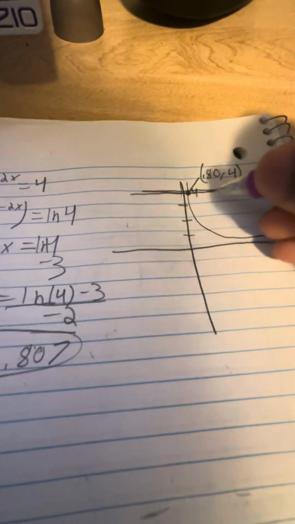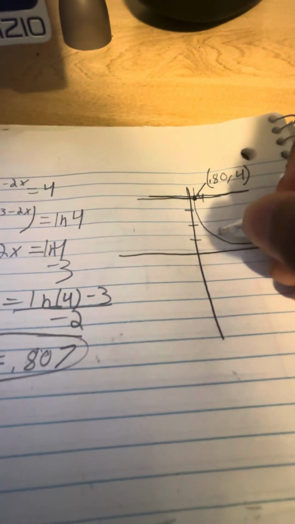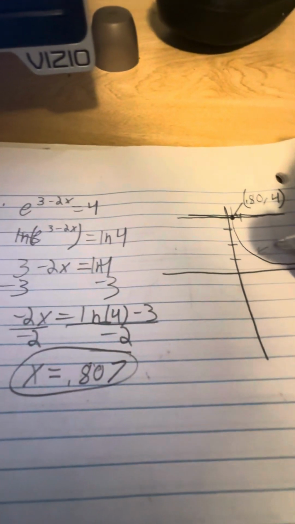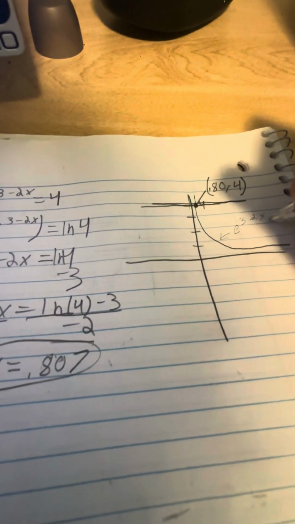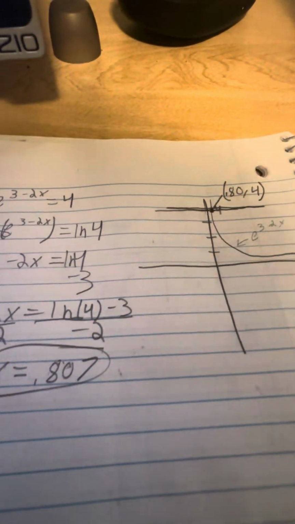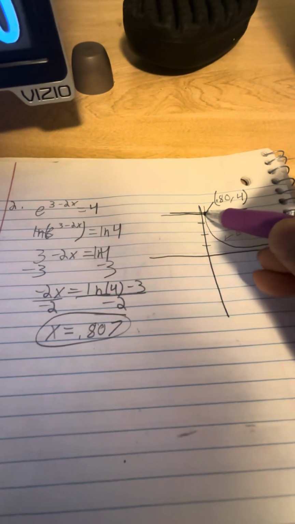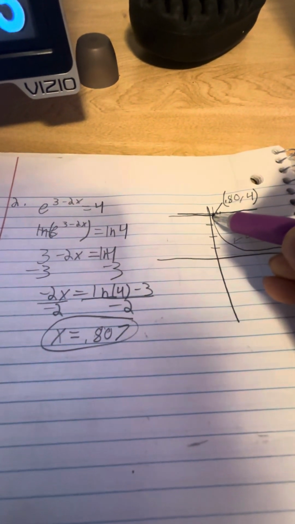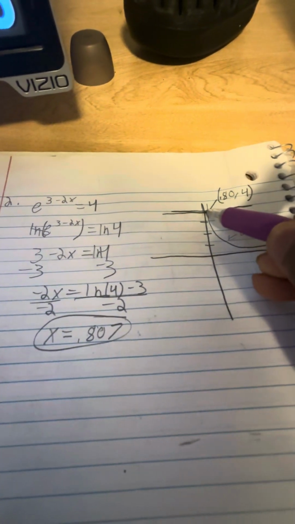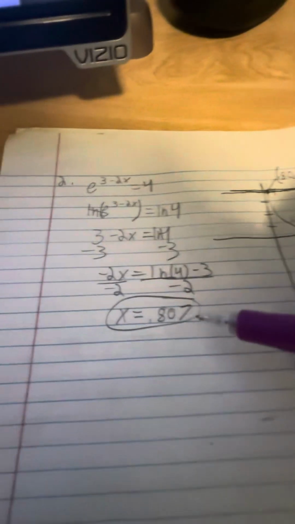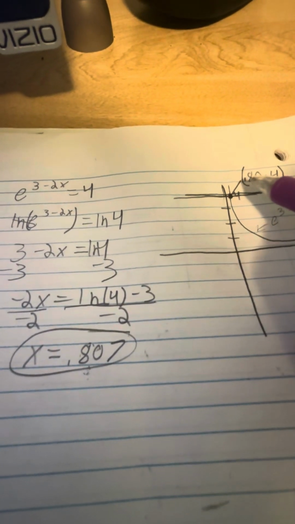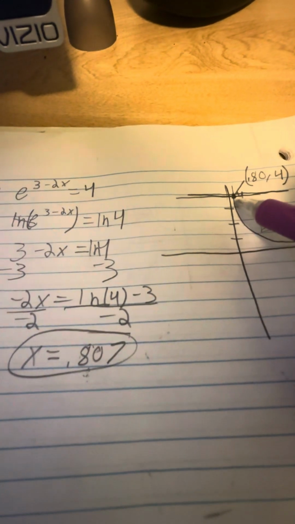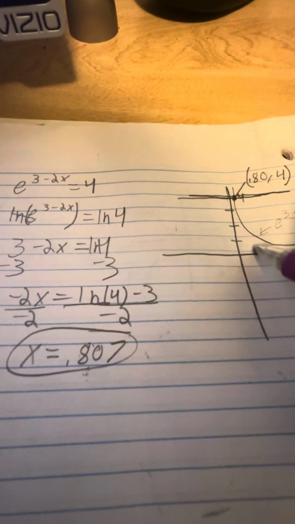This is the line y equals 4, and this is e to the 2x, and then this is their intersection point. The way these agree is that the algebra solution gave me 0.80, which is less than 1, and on the graph it's also less than 1, so it matches. It means it's true.